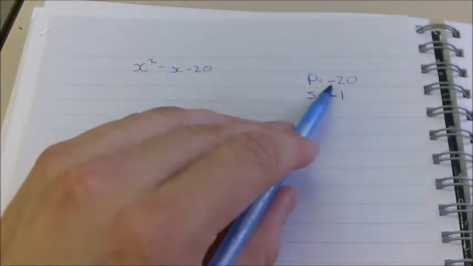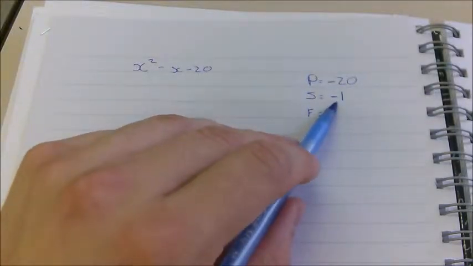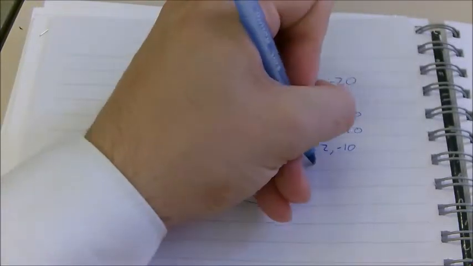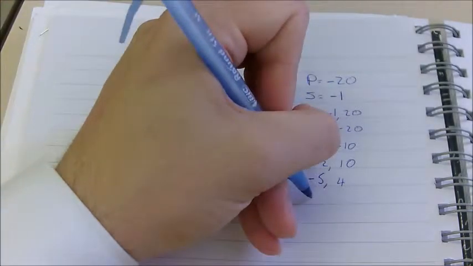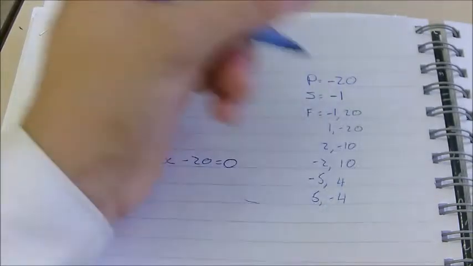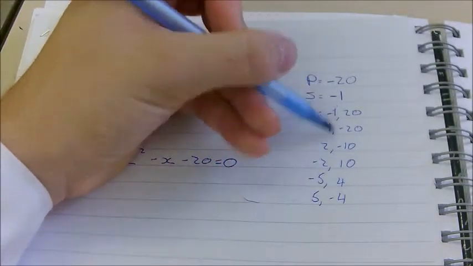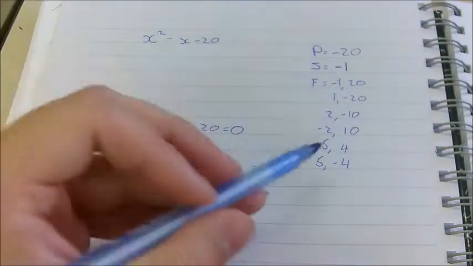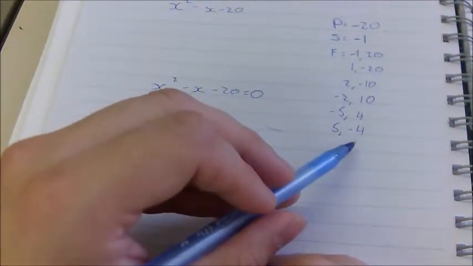So what I would do is list out the options that multiply to make minus 20, and see which ones put together make minus 1. So we've got minus 1 and 20, 1 and minus 20, 2 and minus 10, minus 2 and 10, minus 5 and 4, and 5 and minus 4. The first ones obviously aren't going to get me minus 1, because the gap between them is massive. But minus 5 and 4 put together makes minus 1, because minus 5 plus 4 is minus 1. We can't use 5 and minus 4, because 5 take away 4 is 1.